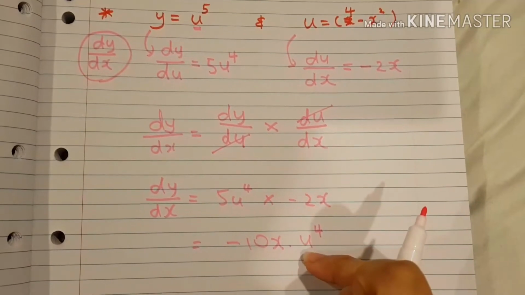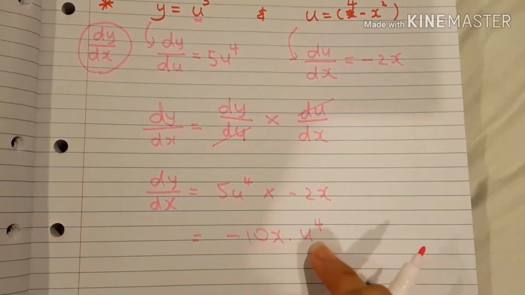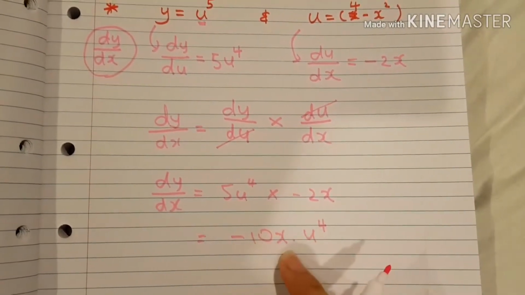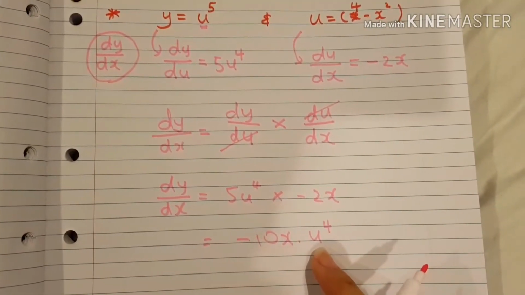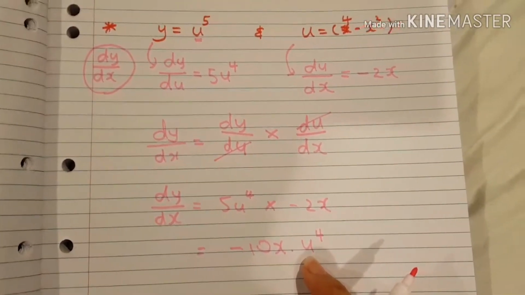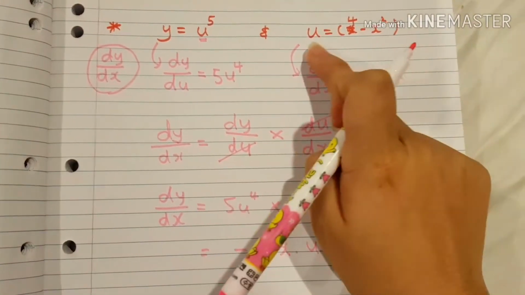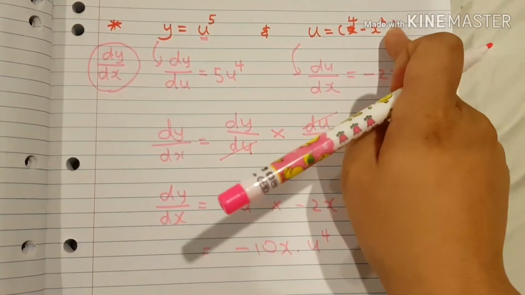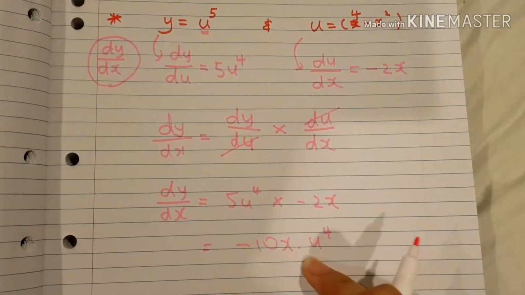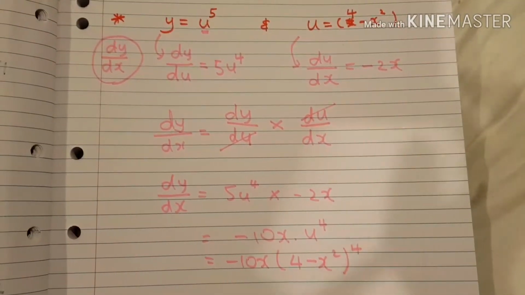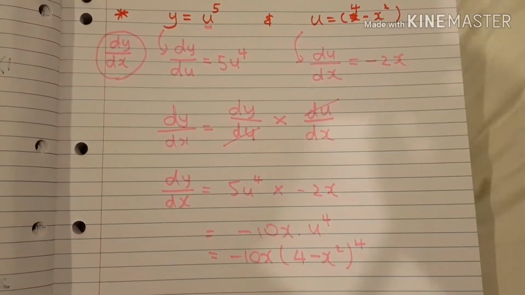Alright, but I still have u when all my formula has to be in terms of x. Inside here has to be all x, but I have u. So what I'm going to do is look up here in the equation. I know that u is 4 minus x squared, so I'm just going to simply change that value into 4 minus x squared. Okay, so final answer looks like this.